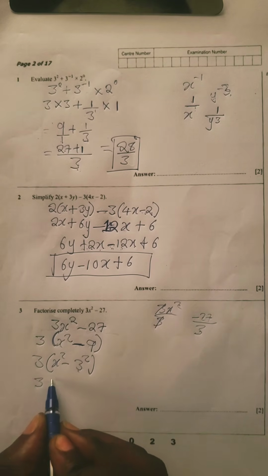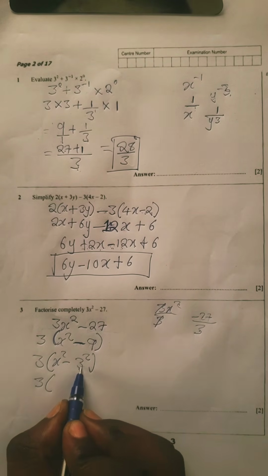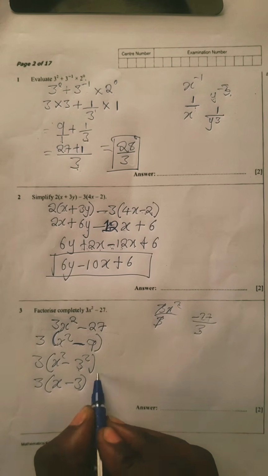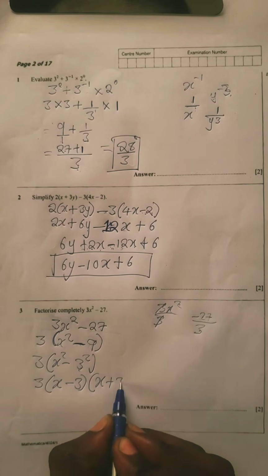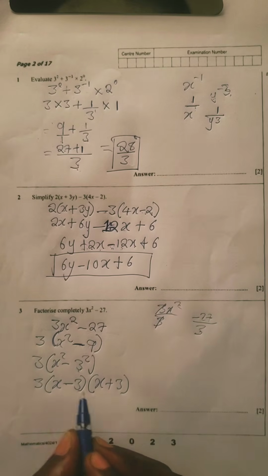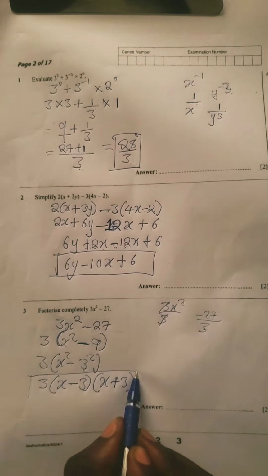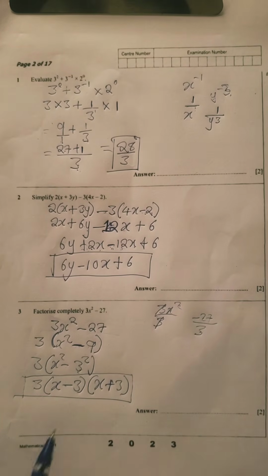So you simply get this. You say 3, open brackets, you get x and 3. So x, you say minus 3. Again x, now you say plus 3. Here you use negative, here you use what? Positive. That's how this is. So by this, you have factorized completely. You just get your answer and put it here.